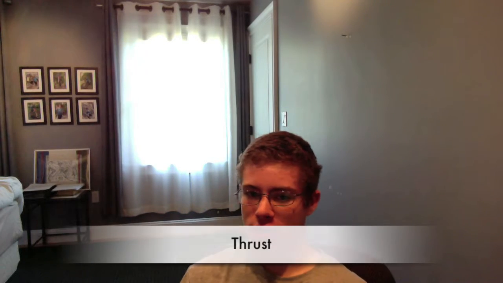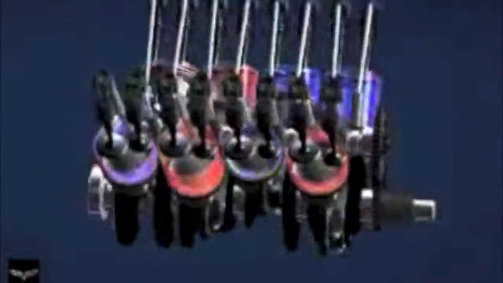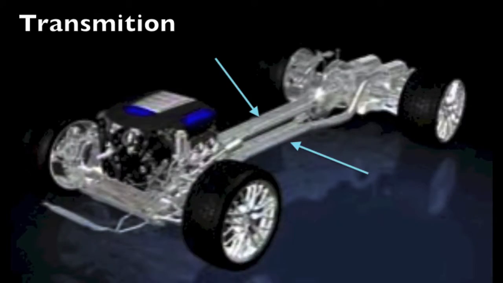Another force is thrust. This force propels the car forward. In a car engine, the pistons spin. That causes the camshaft to turn. As you can see in this picture, here is the camshaft. Then when the transmission is put on, the camshaft spins the transmission. That is the transmission. The engine makes the car move.